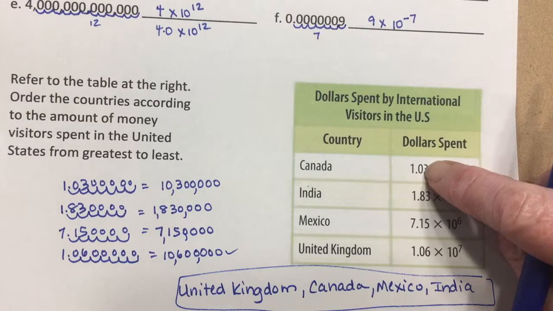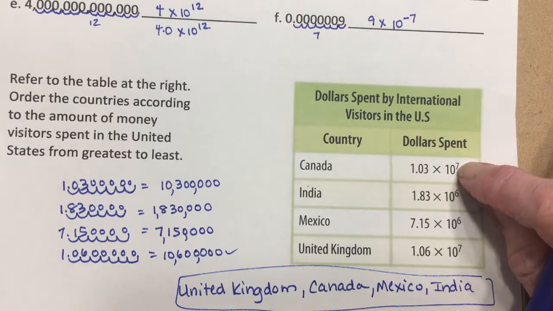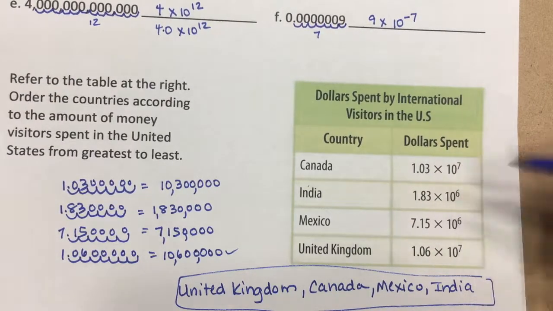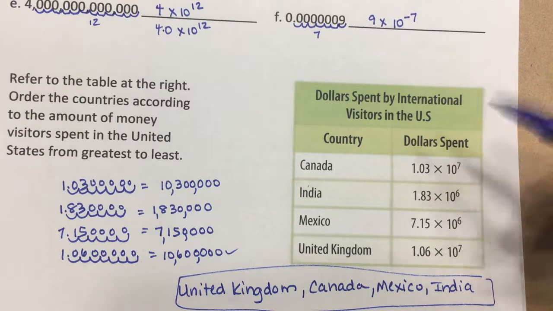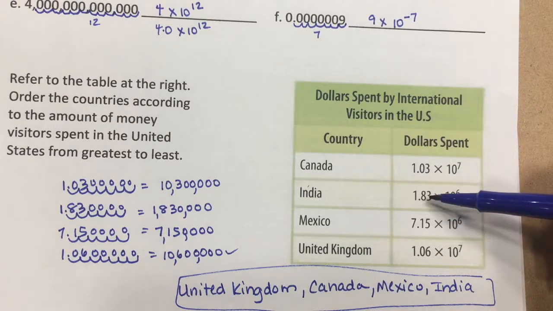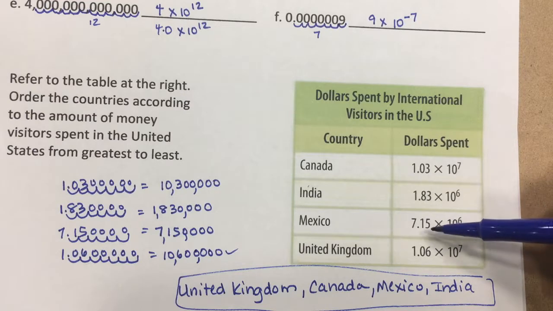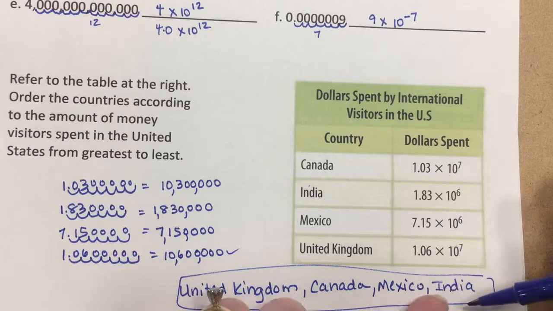So if I just compare these two, I know this one's bigger than this one because this number is bigger than this number. I know that this number is bigger than this number because of the exponents. All right, so then since these have the same exponent, I'm going to compare this part. So what's bigger, the 1.83 or the 7.15? The 7.15, which is why Mexico came before India.